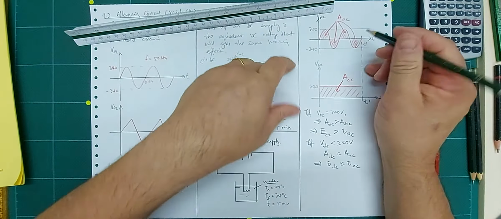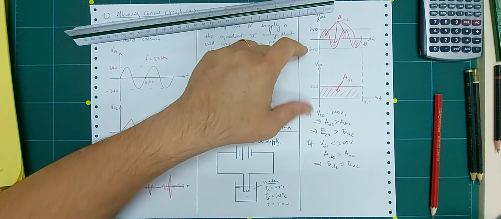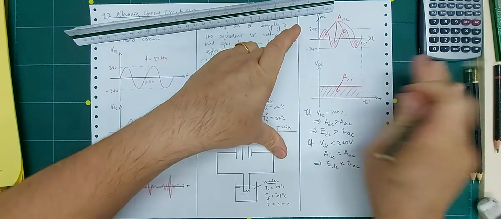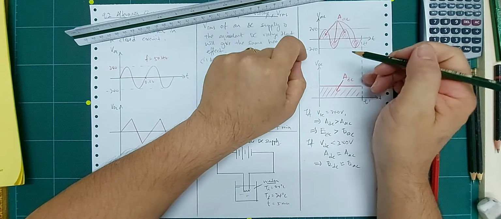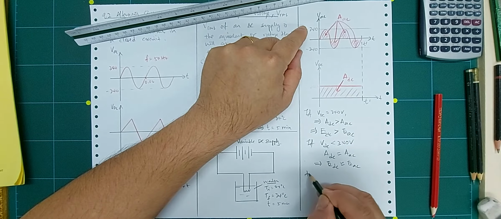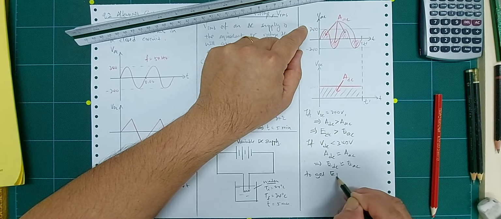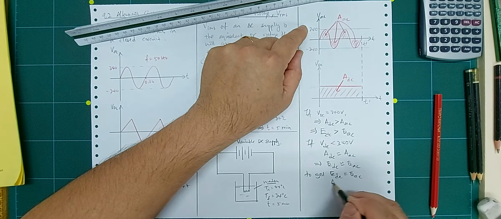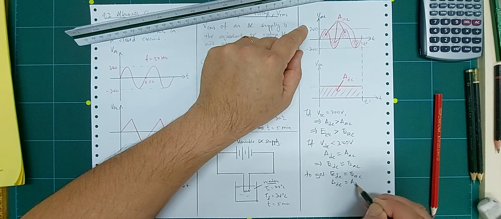So what we do is we reduce this voltage here to a certain value that, according to mathematics, is called the root mean square voltage. So to get EDC exactly the same like this one, the area must be exactly the same.